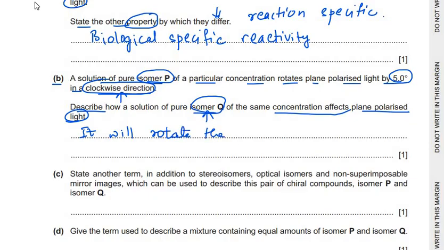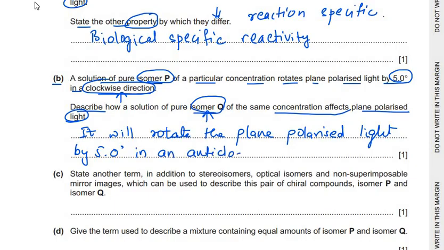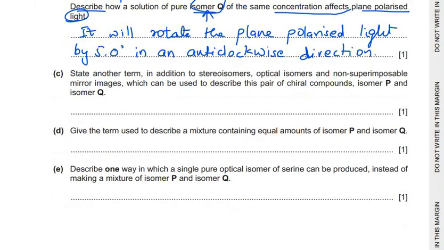the plane polarized light by the same angle, that is 5 degrees, in an anti-clockwise direction. So that's the only difference. The difference is in the direction only, not the angle. The angle will remain the same.